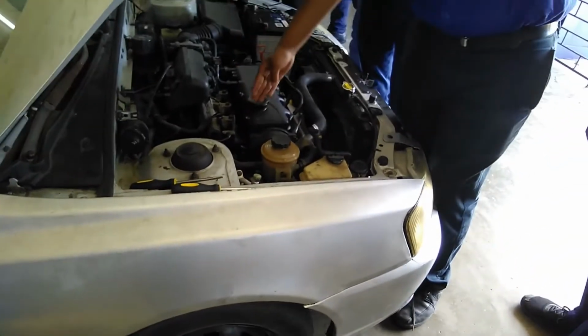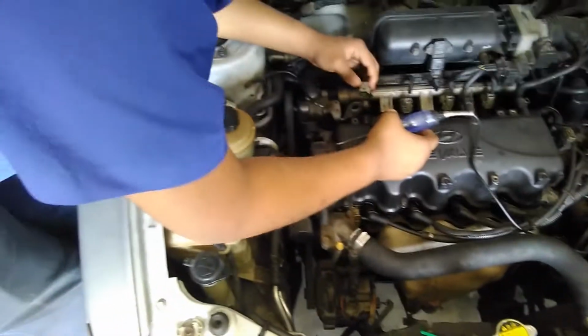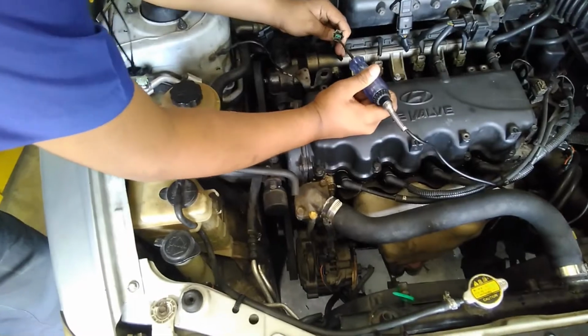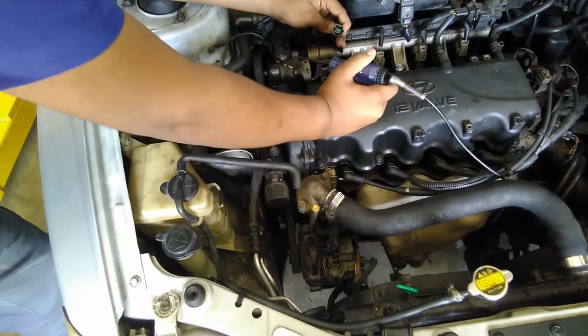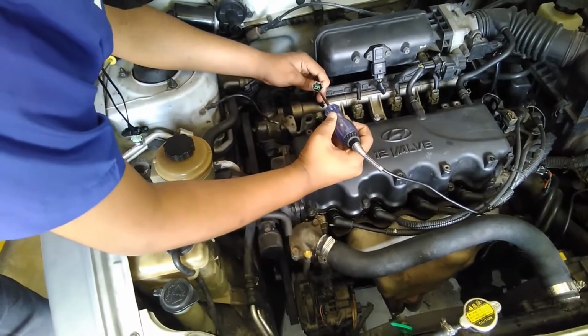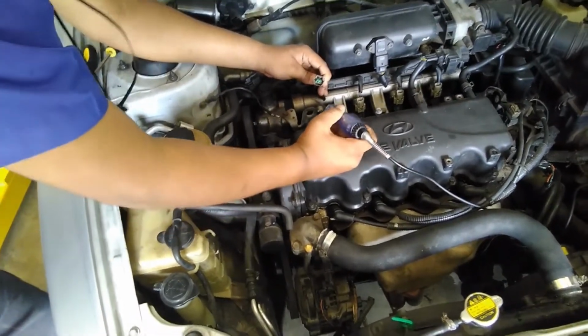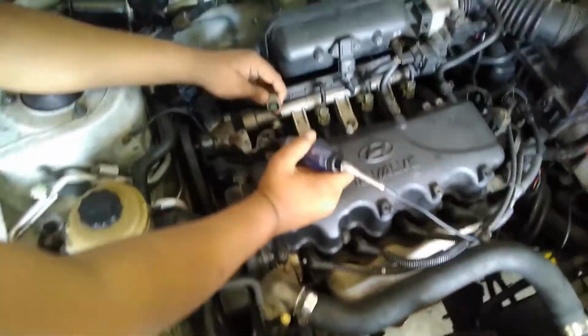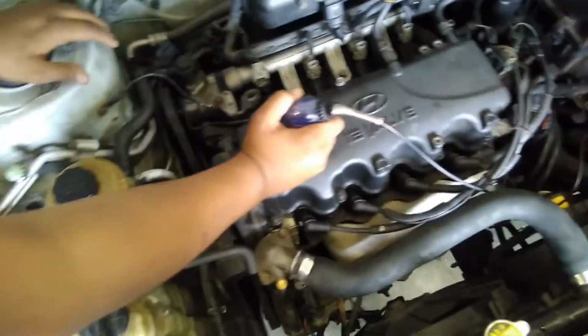We checked this a while ago. We found out that the ECU is not telling the fuel injector to fire. Really? Where did you place the test light? Everywhere. In both of them. You have to be careful what you're doing. You have to be careful with this test, alright?